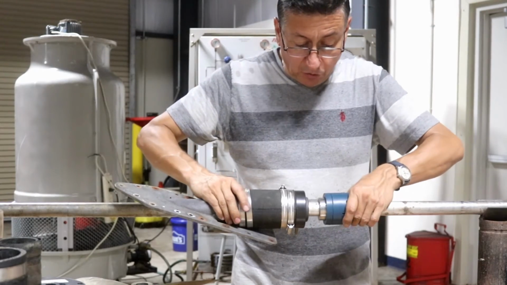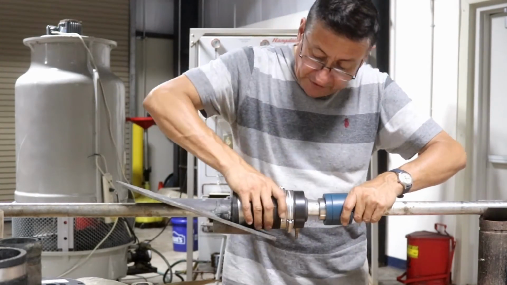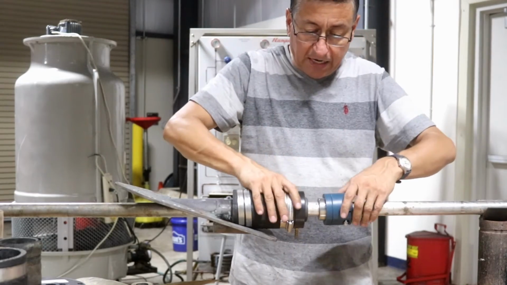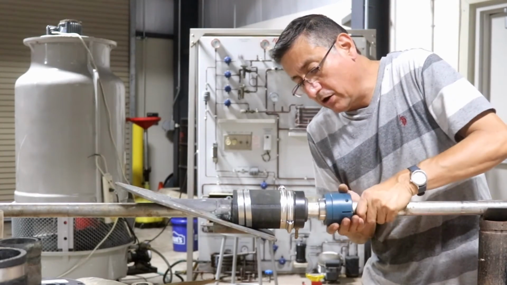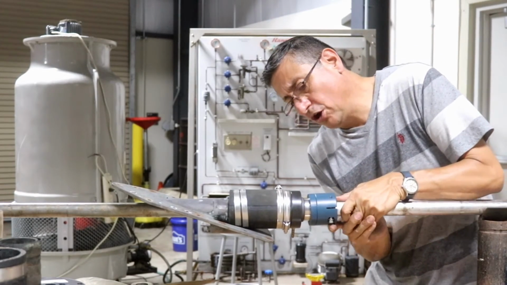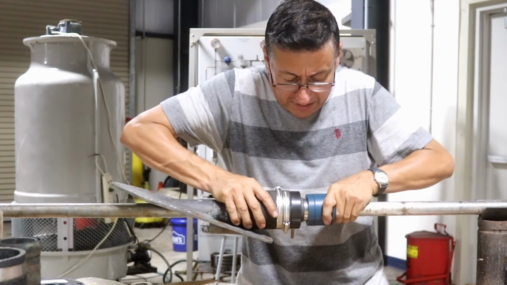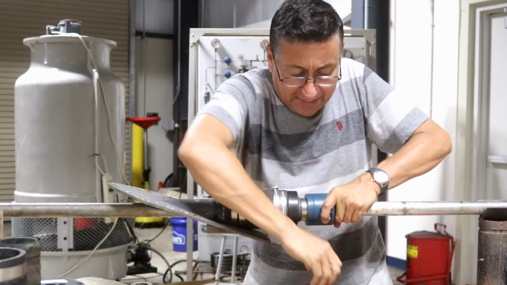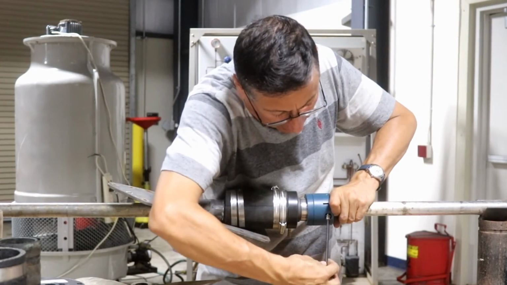In other words, I am going to approximate. This is fixed here, I tighten over there, and I am going to approximate my collar over there, and I am going to press the collar. And after that, I am going to tighten the collar.